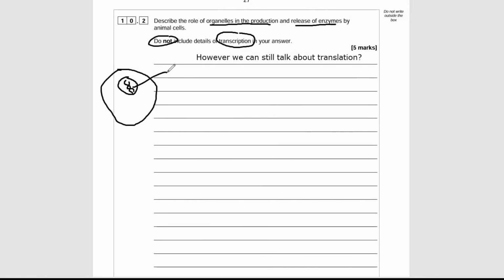So you've got DNA in the nucleus, so you can mention that if you want, but don't worry if you miss this bit because you can still get all the marks. DNA codes for the primary structure of a protein. You're not really going into details of transcription. You're just saying that the nucleus plays a role.